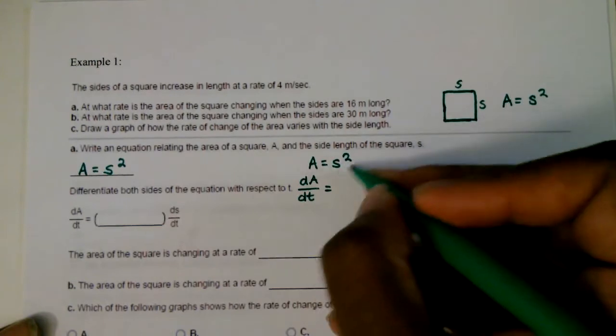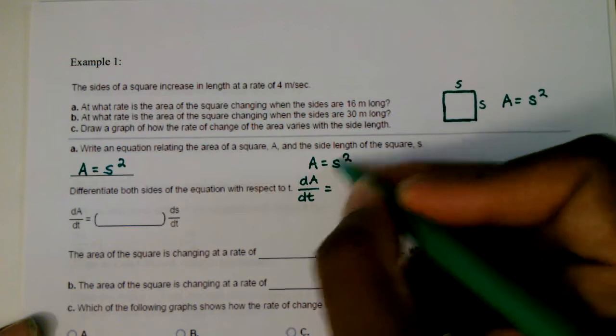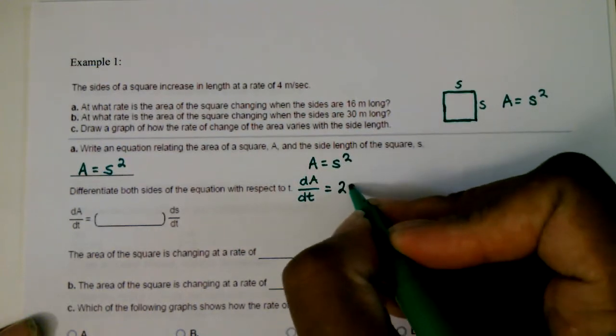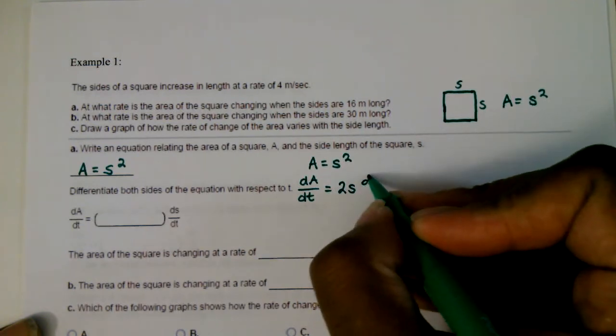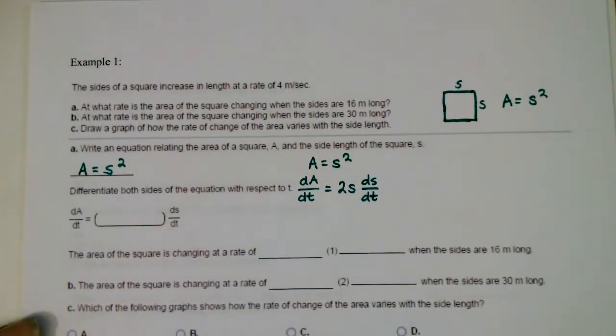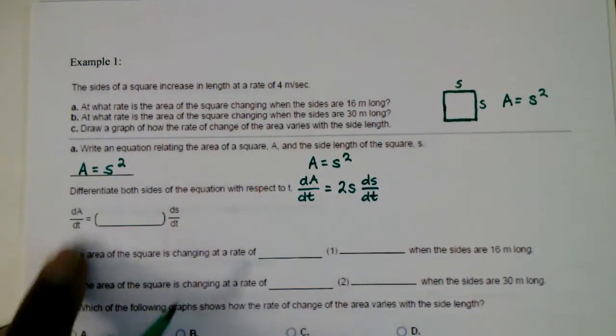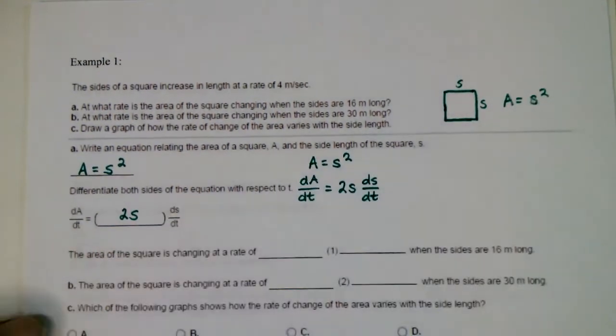That's equal to the derivative of S squared with respect to time. Well, for the derivative of S squared, we have to bring down the 2, copy over the S to one less power. So the S to the 1 is just S, but it's got to be taken with respect to time, so it has to be ds dt. So here you've got 2 dA dt is equal to 2S times ds dt.